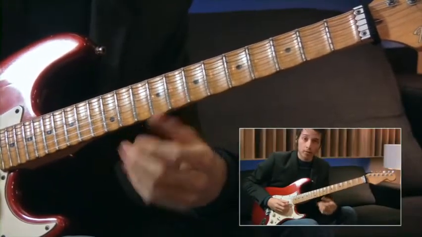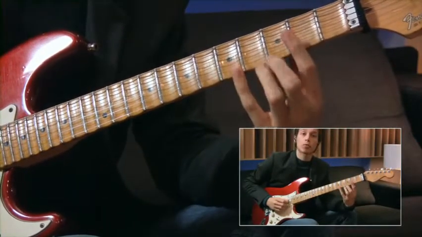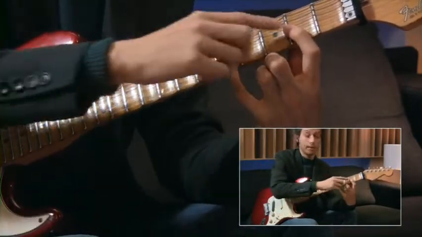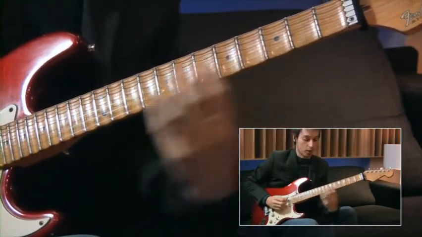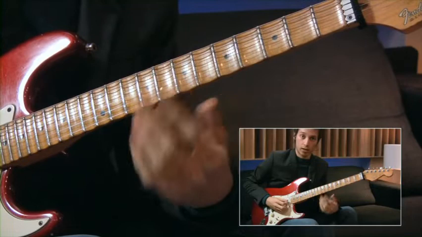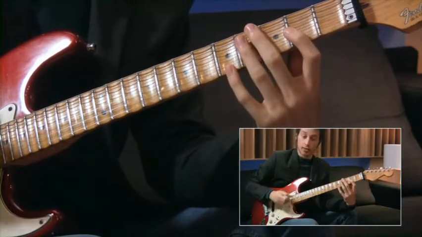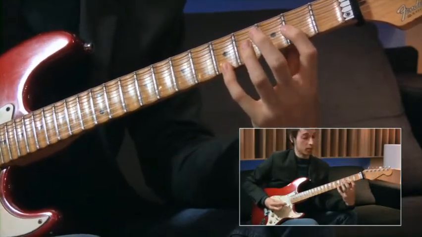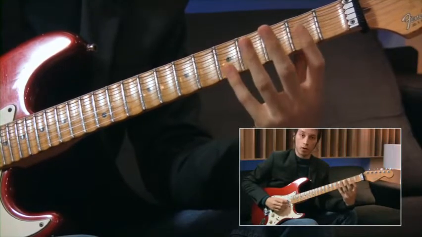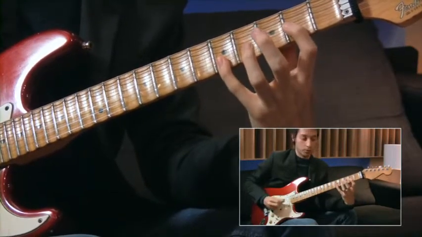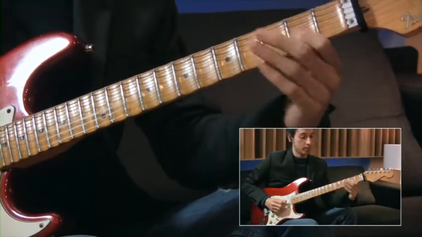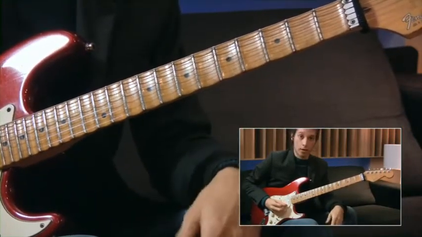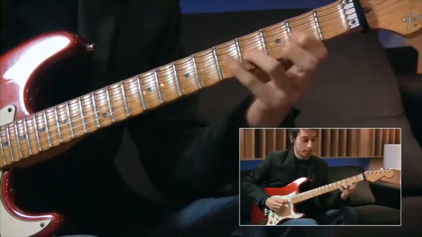We also find another fragment, even if covered, in the G shape, starting from the G string. Notice how the pattern is the same as in the shape of D, but transposed a string set below. Like we did before, we put the fifth chord, the minor triad, the melodic minor scale in this example.